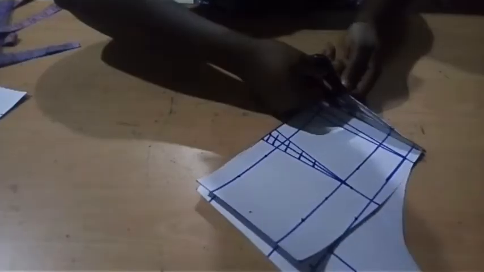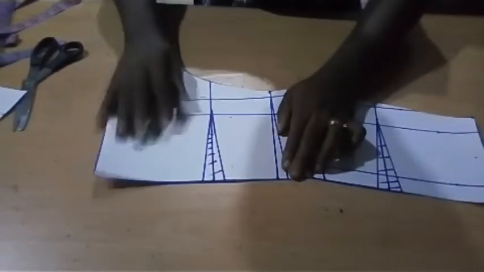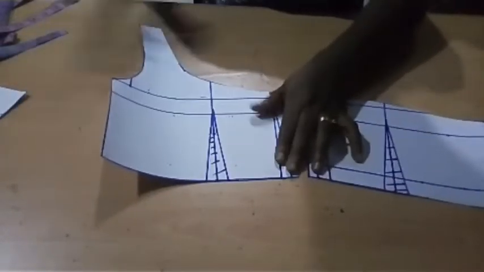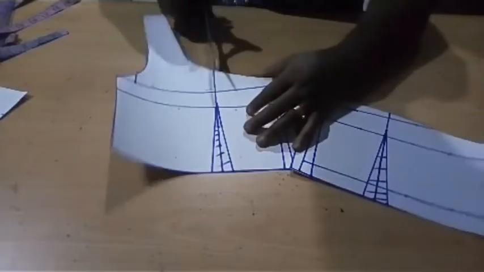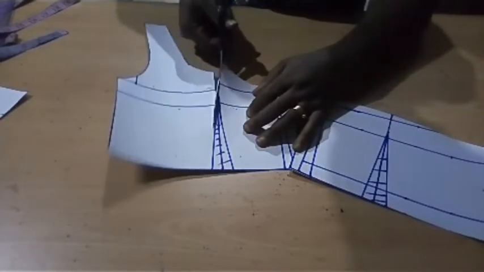I'm cutting off the contour line. Okay, so finally I've separated the asymmetric right now, so you can see. So now I'm going to cut off through my darts as well. So I'm going to trim off the darts.